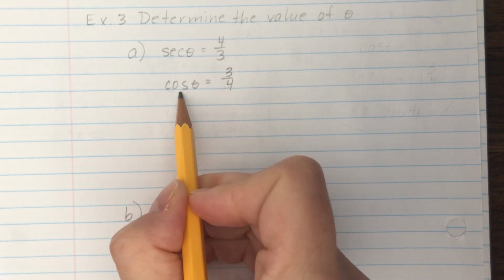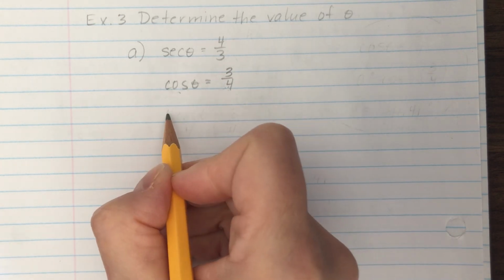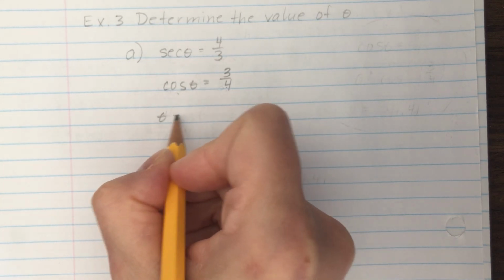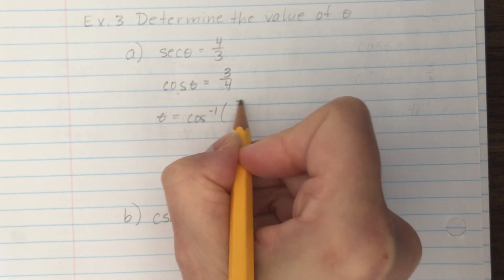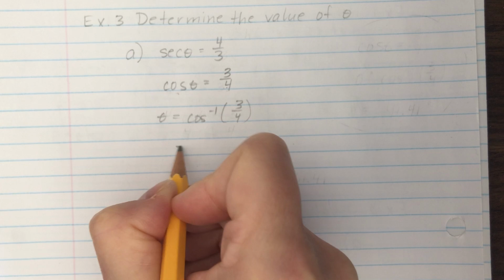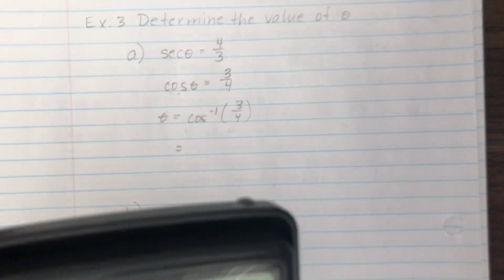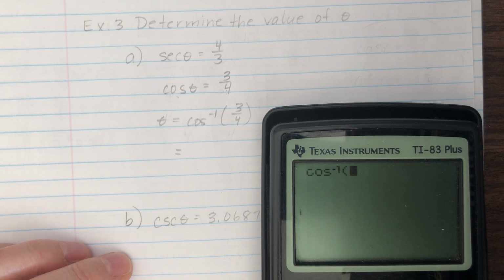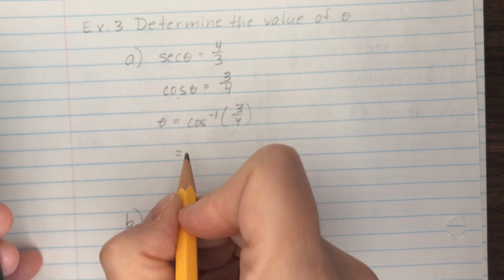Now that we know what cos theta is equal to, we can use the inverse of cosine to find the angle. And when we do that, we get an answer of 41.41 degrees.